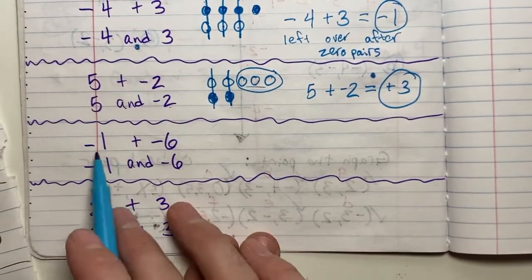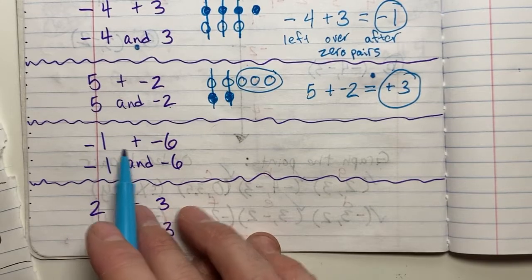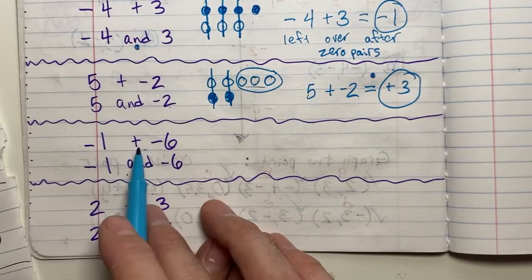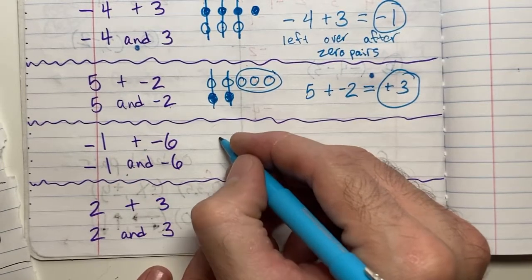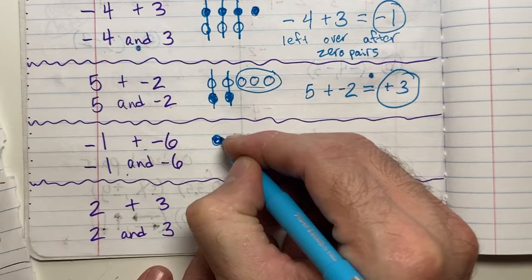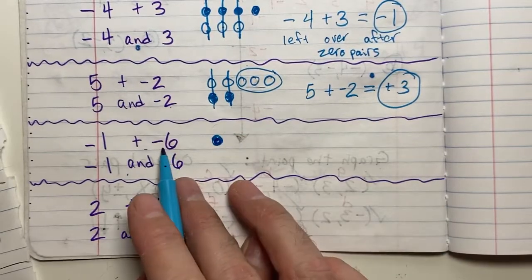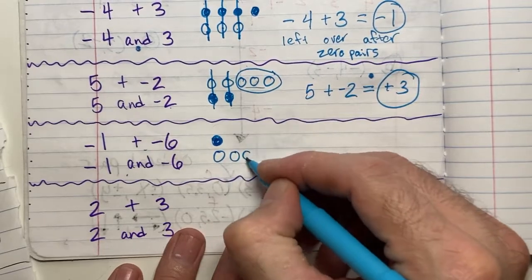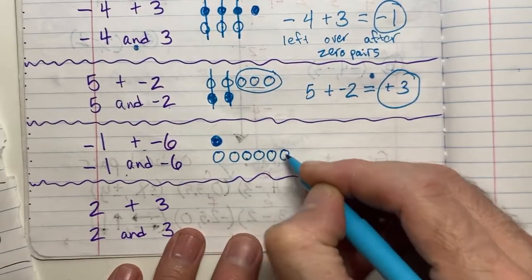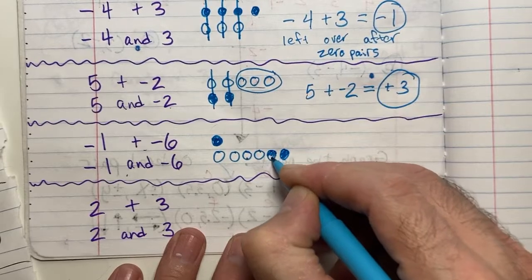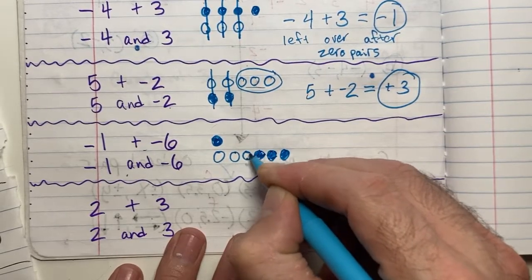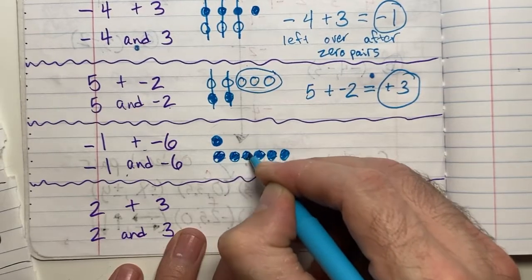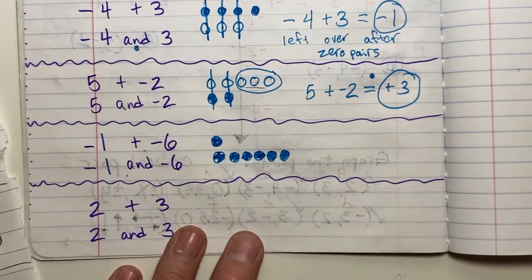Looking at our next example, we have -1 and -6. We put them together. Let's start with -1, 1 negative, and then we have 6 negatives after that, 1, 2, 3, 4, 5, 6. And we're going to shade them in because they're all negative.